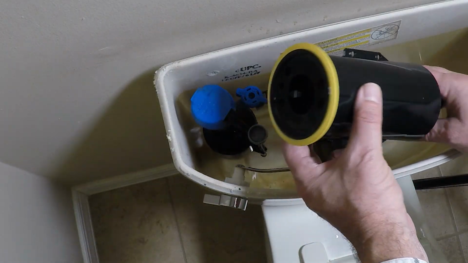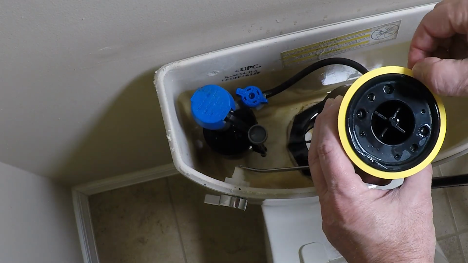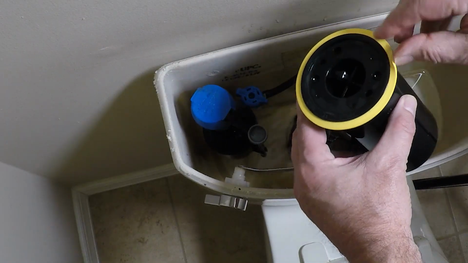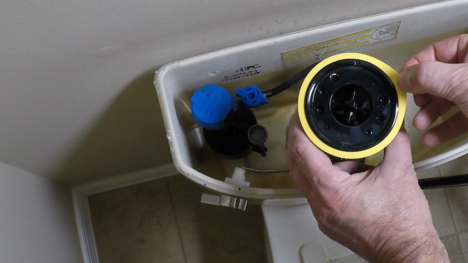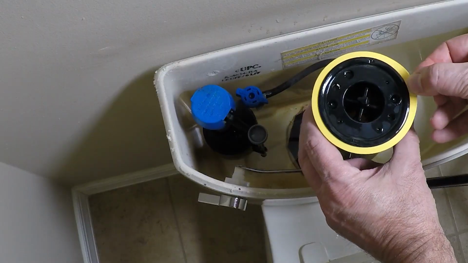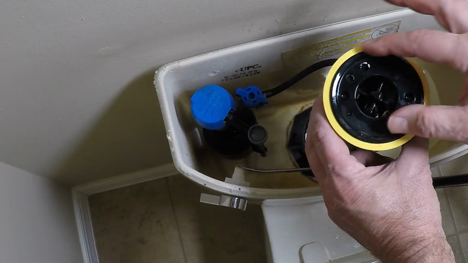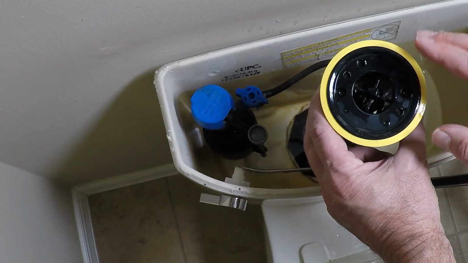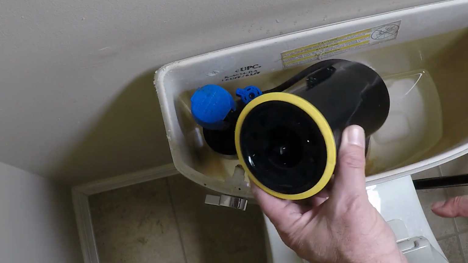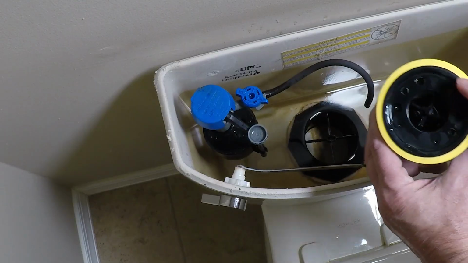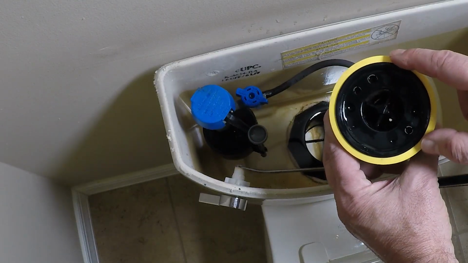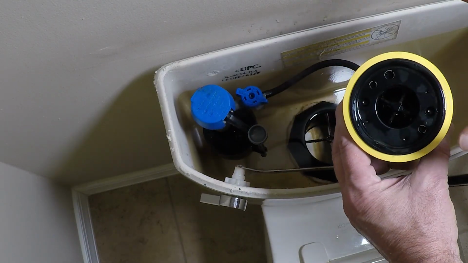Now here's what I want to show you. This gasket here gets worn, and it can be replaced. You can buy it at your home improvement store. Just pull it off here and put a new one in. This one works fine, so I don't want to stretch it and make it so it doesn't work. But this gasket is likely what's creating that slow leak.